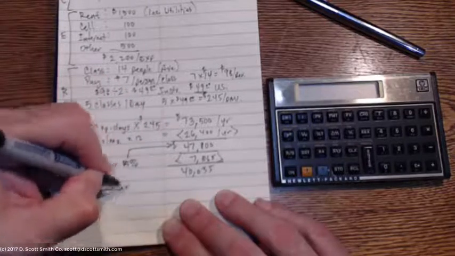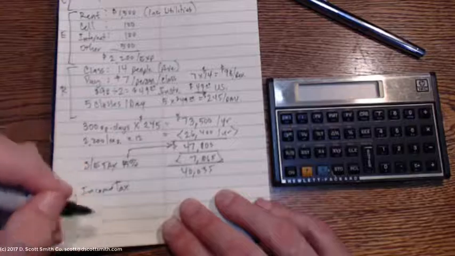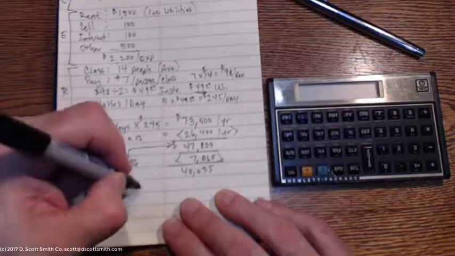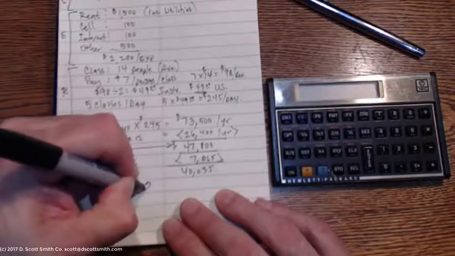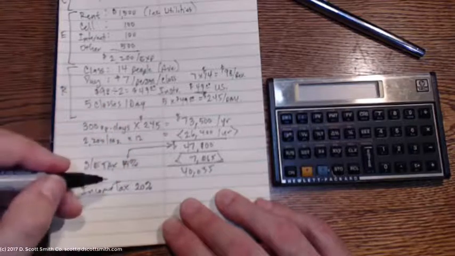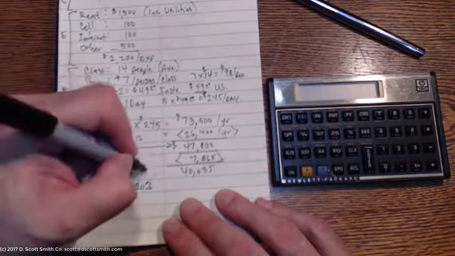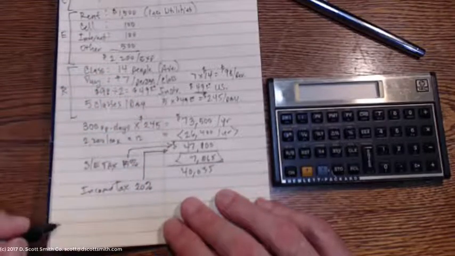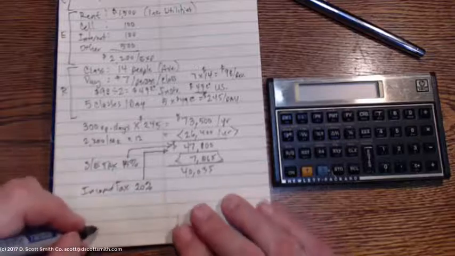But we also have income tax because we generated income as a profit. Income tax is going to vary widely depending on what your marginal rate is, what other kind of income you have, and so forth. We're just going to assume right here that between state, federal, whatever you're going to pay, we're going to put 20% in here. You'll be a little bit more accurate when you do your own napkin planning on your own business. In this case, we're going to say 20%.